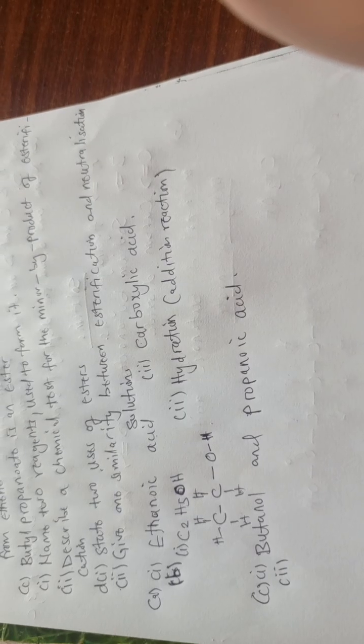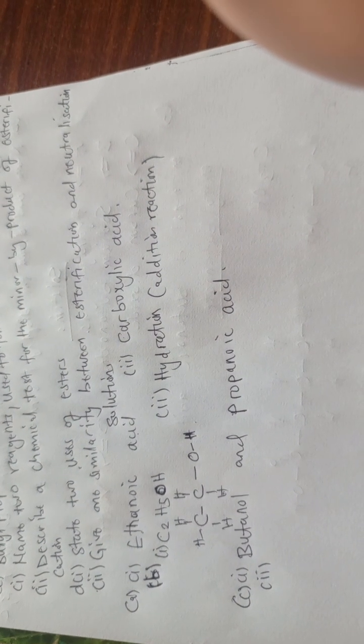The chemical test for water is that it turns anhydrous copper 2 sulfate from white to blue. Anhydrous copper 2 sulfate is white in color. When you put drops of water on anhydrous copper 2 sulfate, it will turn from white to blue.